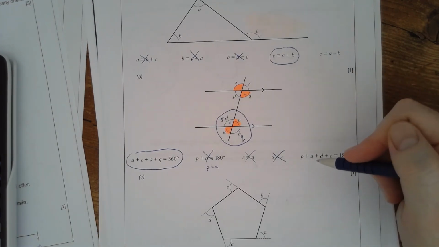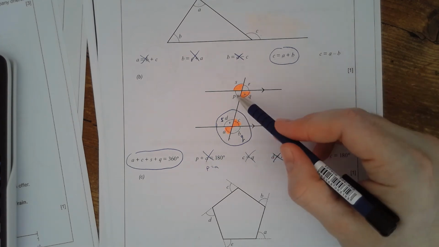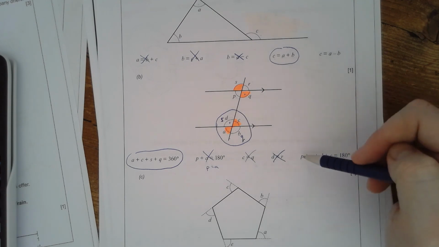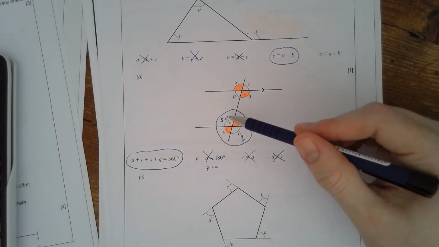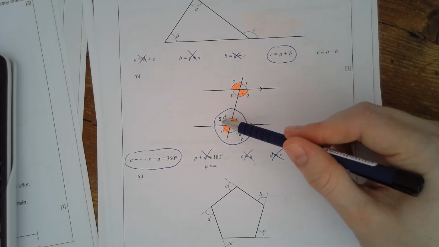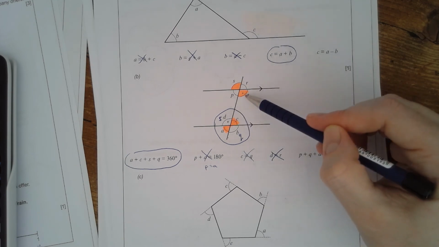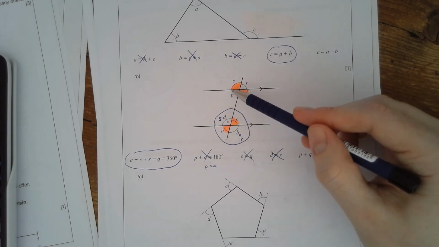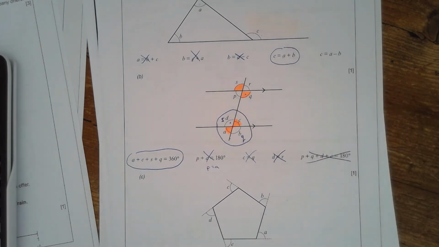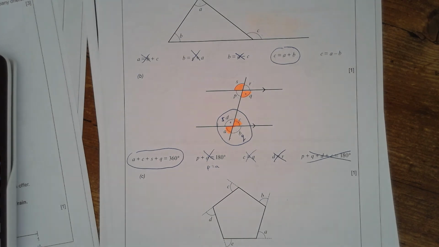And then finally, P plus Q. So P plus Q, so these two here. So that's 180 because it's angles on a straight line. And then D plus C, that would be 180 as well, wouldn't it? P plus Q, yes. Oh, yeah. Well, that's 180 plus 180 is 360, so it's not 180. So that's not true. Okay, so all the others weren't true as well.